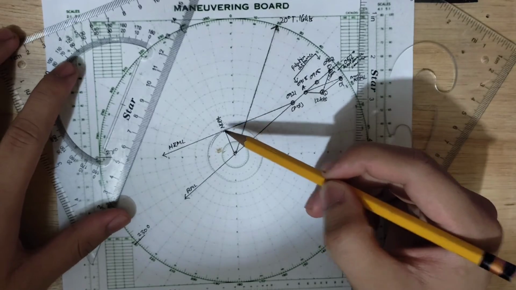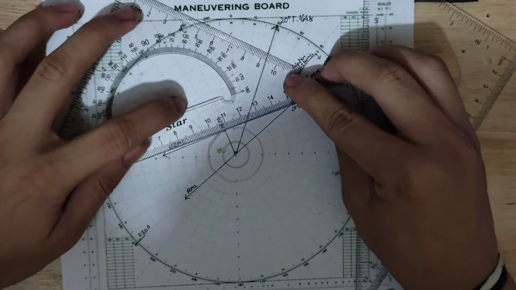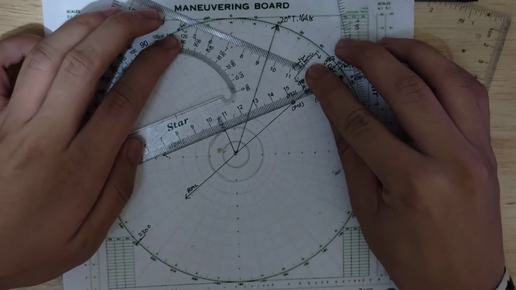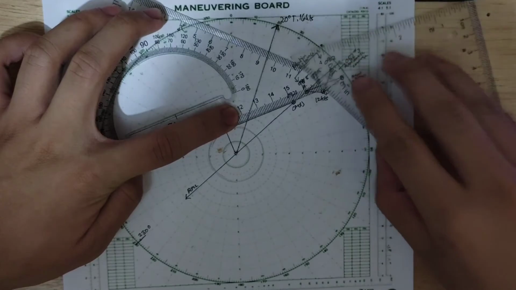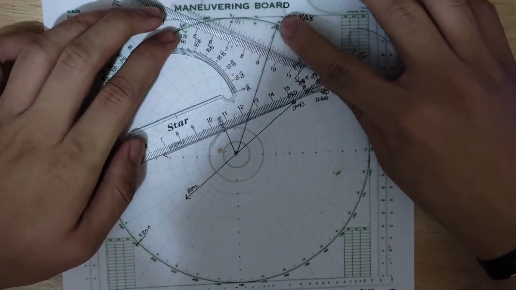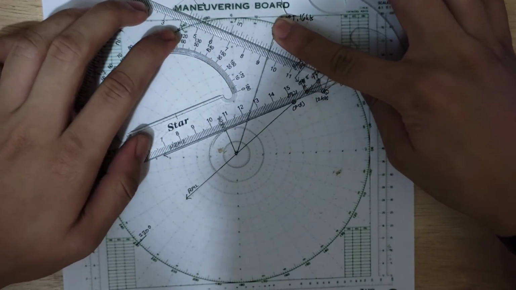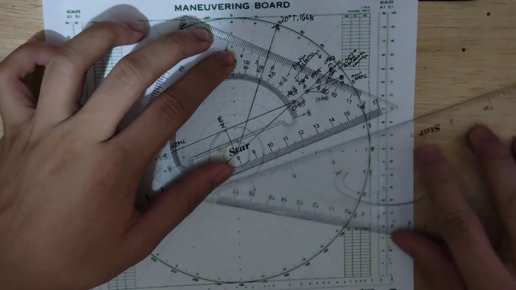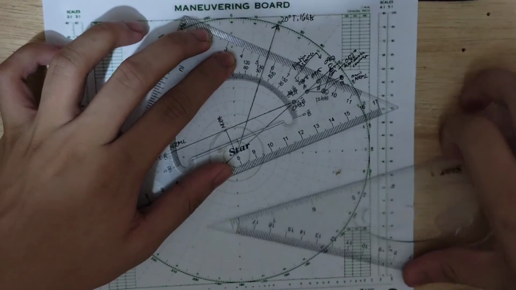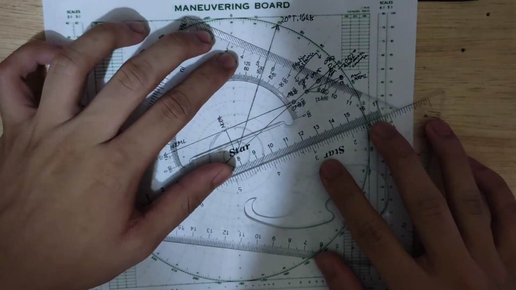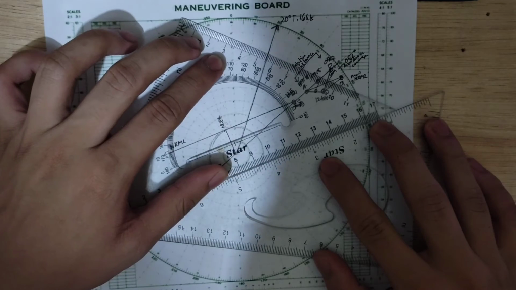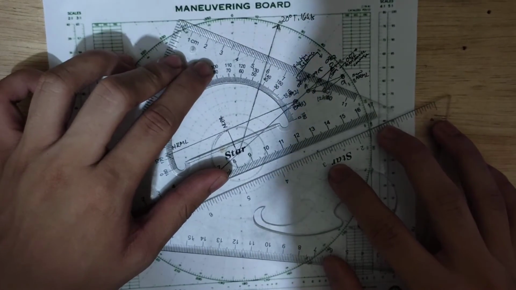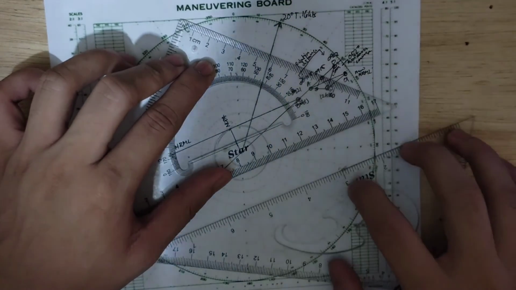So we will place the triangle here and bring it to the center of this maneuvering board. So our NCPA is 339 degrees.